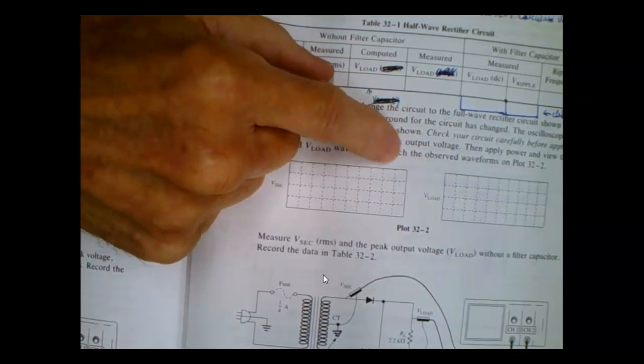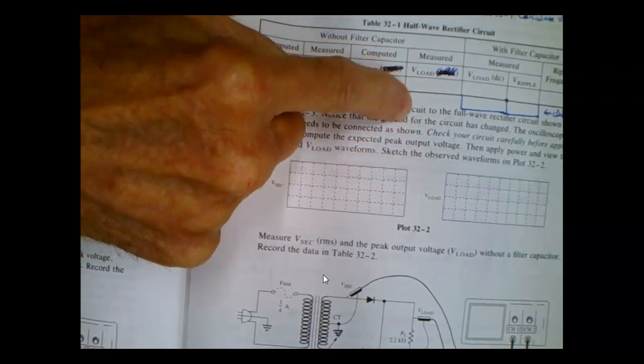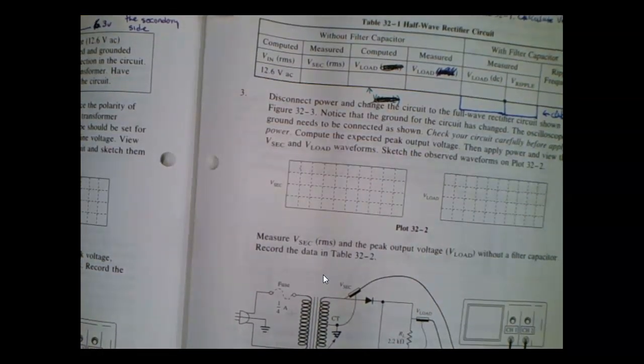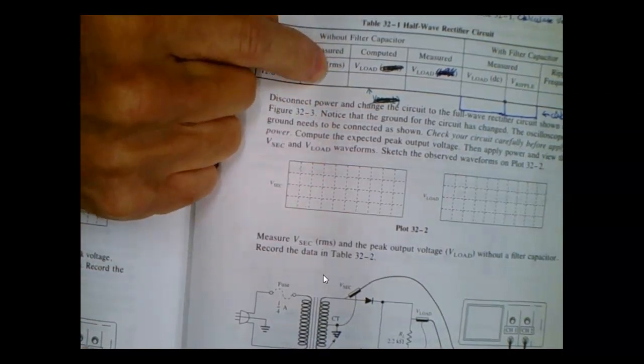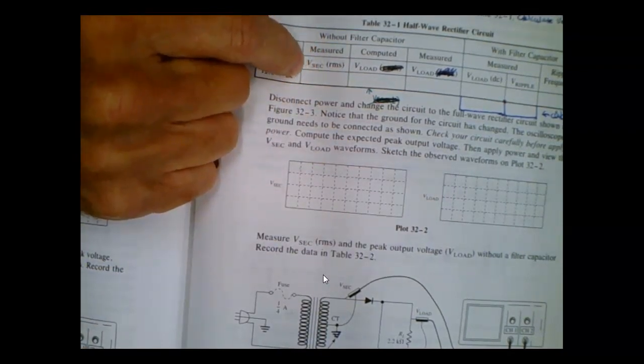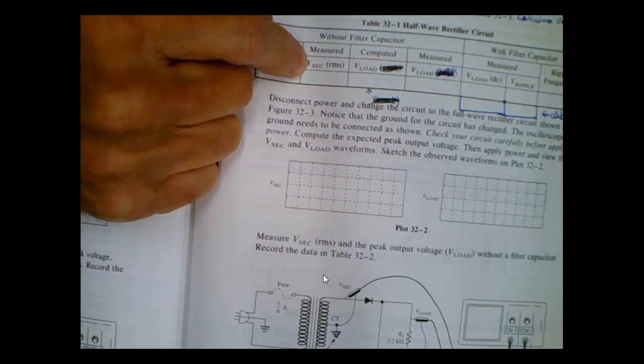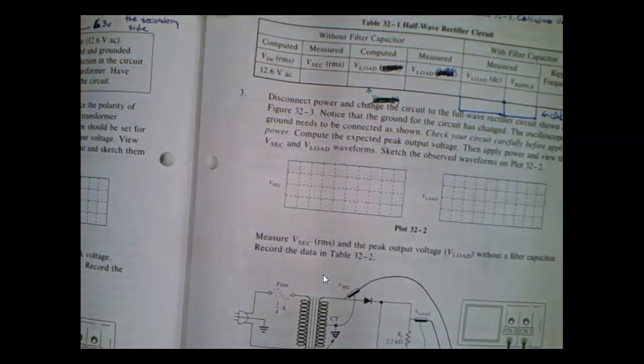And then what are we going to do? We're going to fire it up and measure it, right? But you need the V secondary. They want you to do V secondary RMS. Of course, we need V peak to calculate it, right? So you okay? Everybody okay?